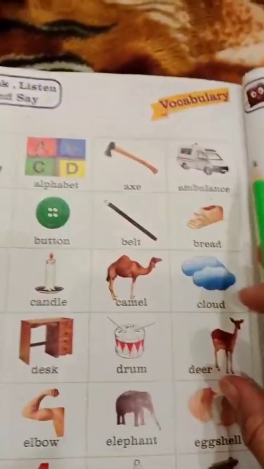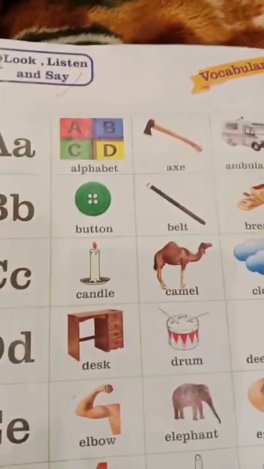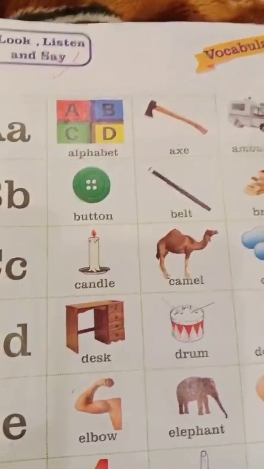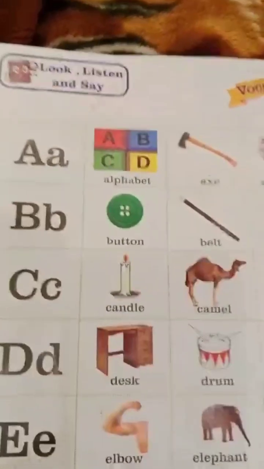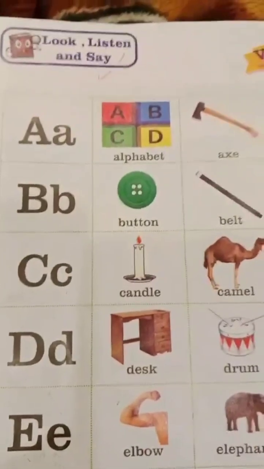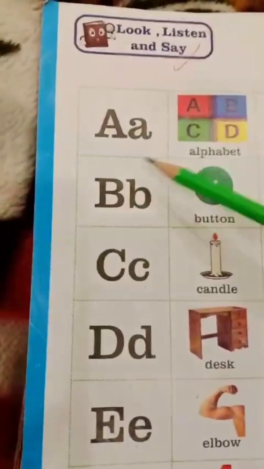Okay, now I will tell you what will be the placement and movement of the mouth while pronouncing all these sounds. What will be the placement of the mouth, and what will be the movement of the mouth and lips while pronouncing these sounds? We will start from letter A.